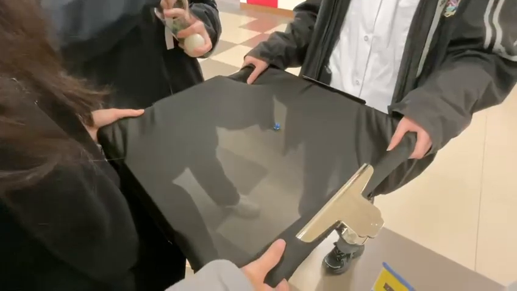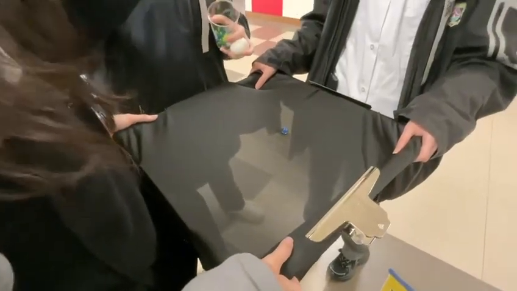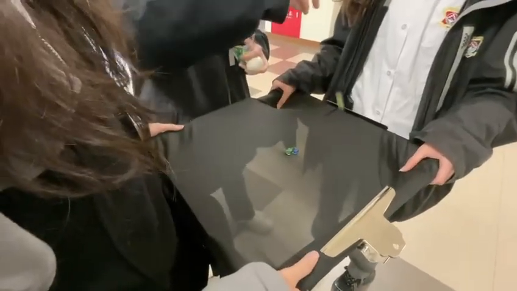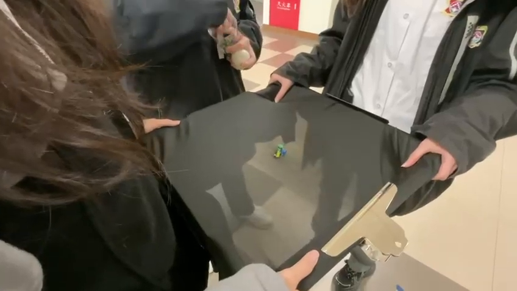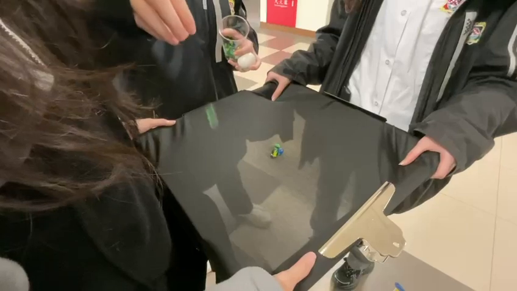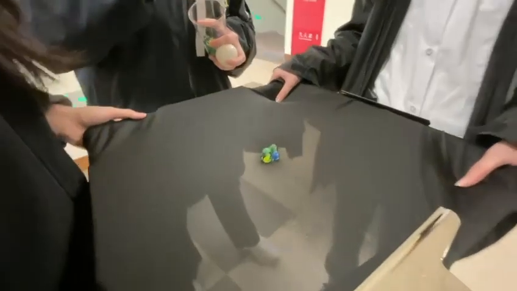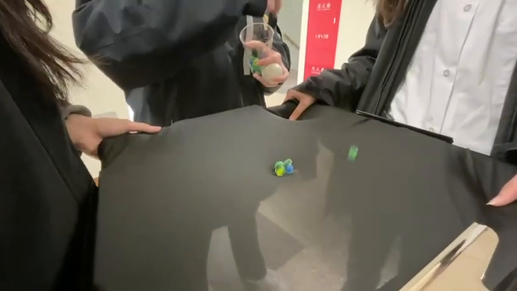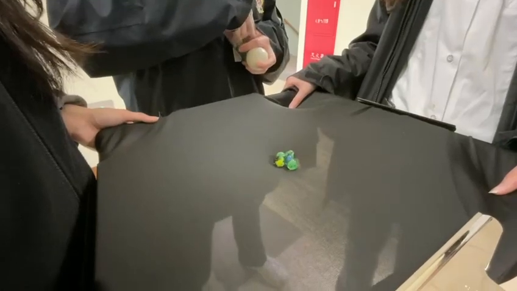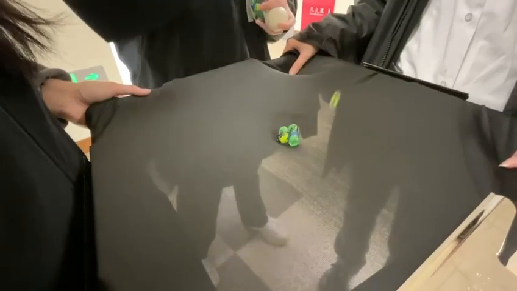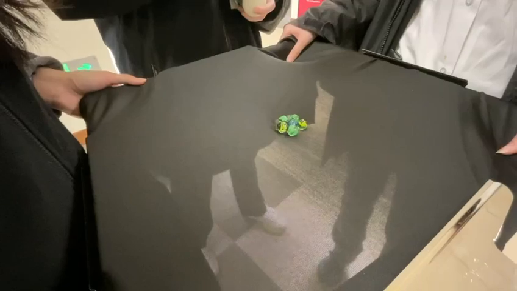Now let's simulate star formation. No central mass here, just like the early universe. When I release this matte ball and small steel ball, they don't stay spread out. They move toward each other and come together. Why? Because gravity pulls all small masses together. Over time, these clusters become dense enough to form stars. That's how stars are born from combined matter.